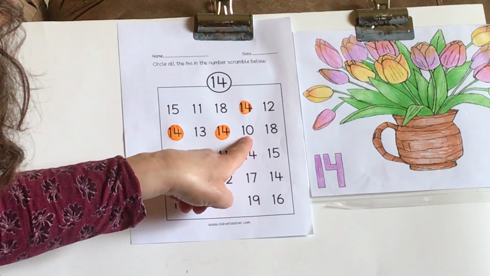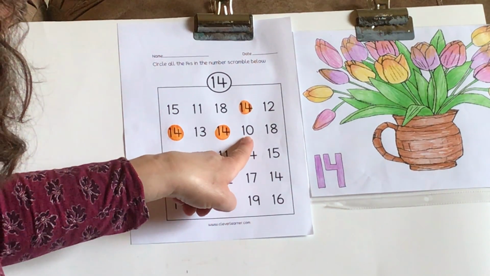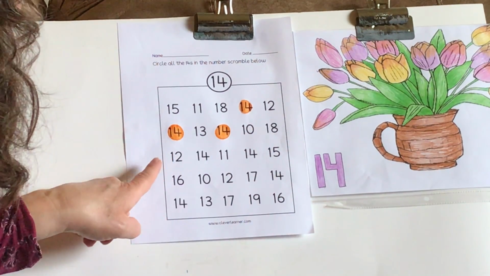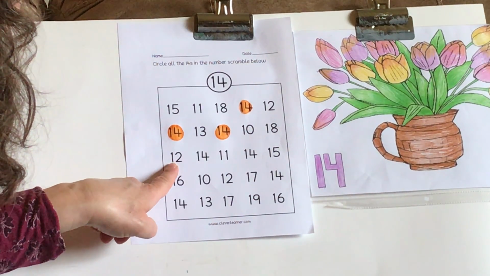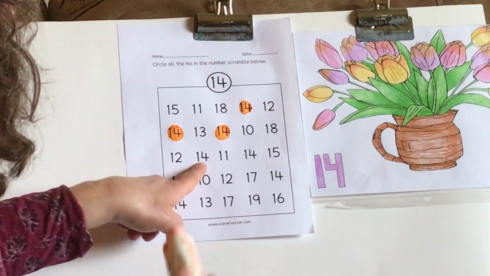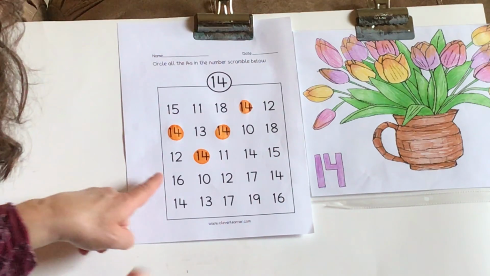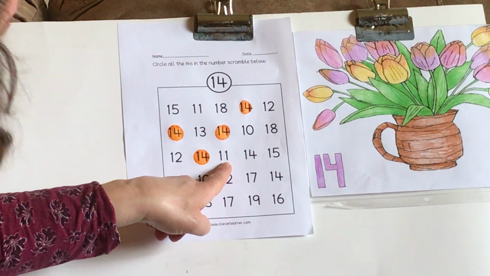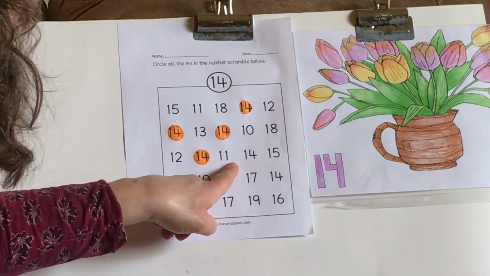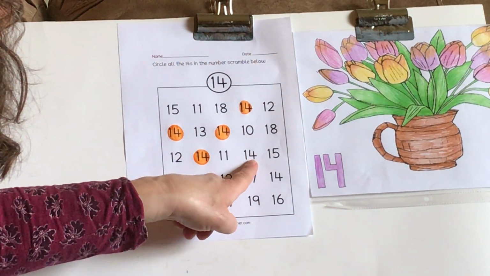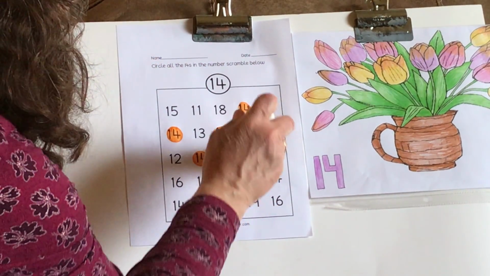What number is this one? That's a 10. Do we want that? No. Is that a 14? No. Let's come down to the next row. Okay, I see 12. And what number is this one? 14. Okay, let's mark that. And let's go across again. That's 11. Should we mark it? No. Keep going. What is that one? 14. We see the 1 and the 4. So let's mark our 14.